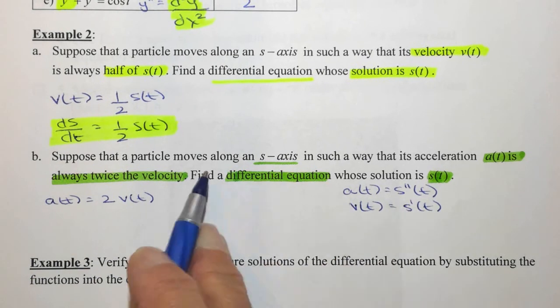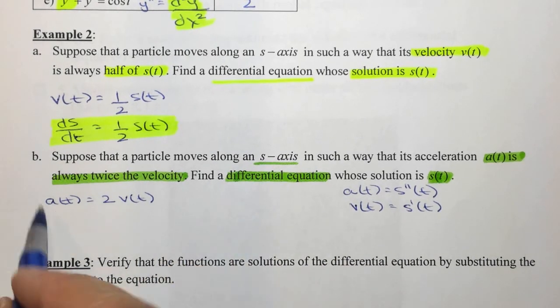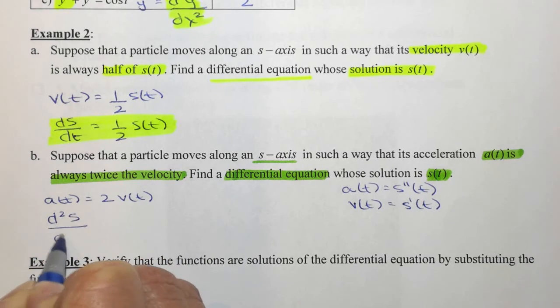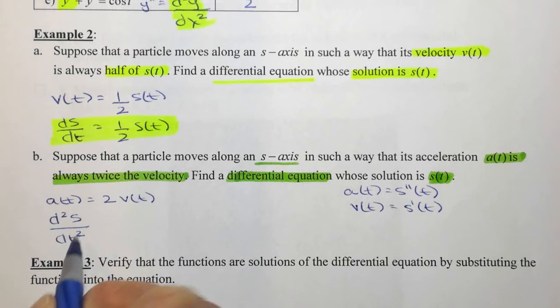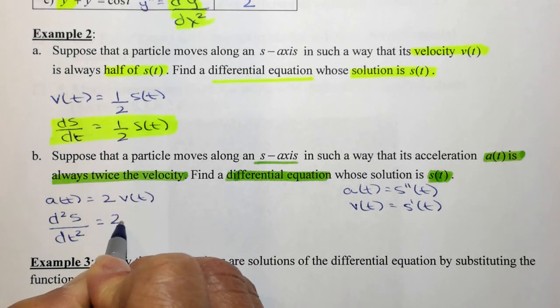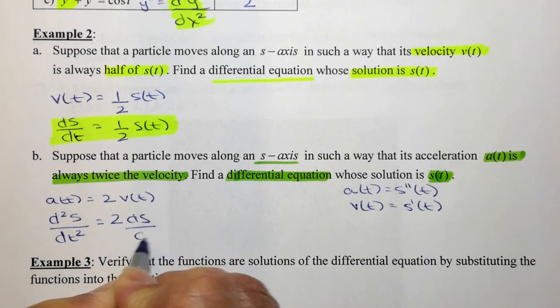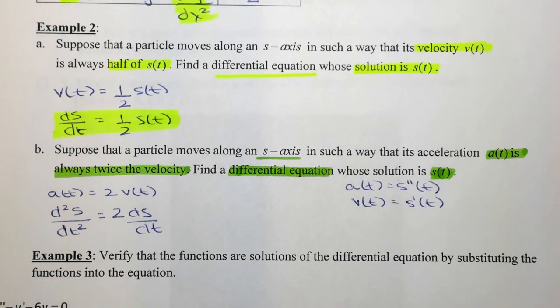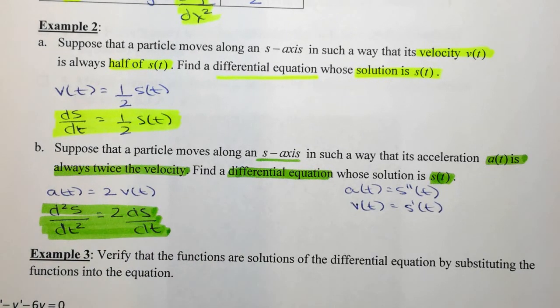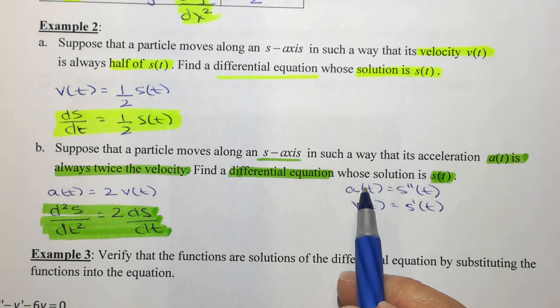However, don't use prime. We want a differential equation, which means we have to have d squared s over dt squared, which is the acceleration. It's the second derivative of position, is equal to the first derivative, which is 2 ds/dt. Okay, so again, this is all in terms of the position. And I know this because that's what it told me in the directions.